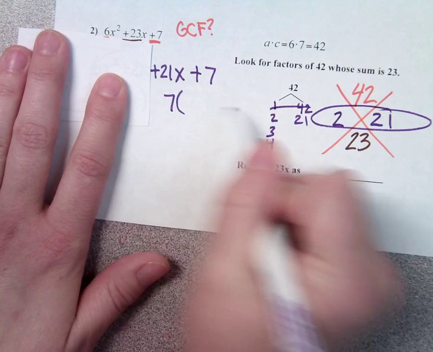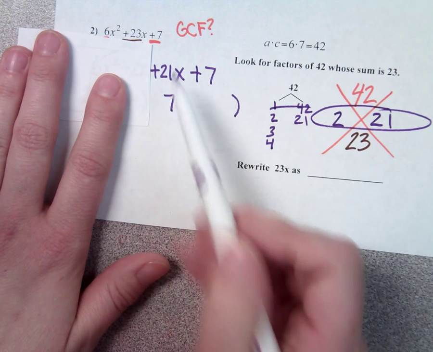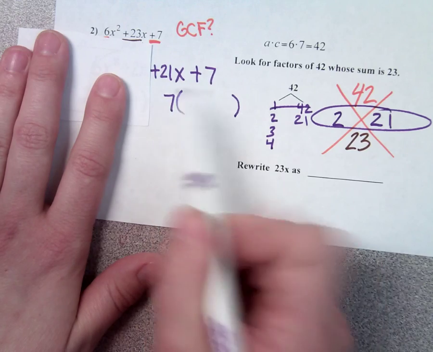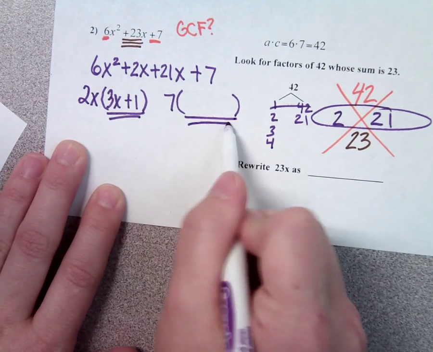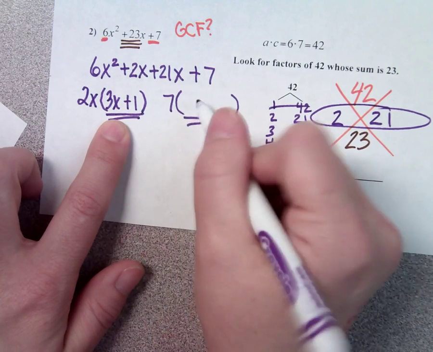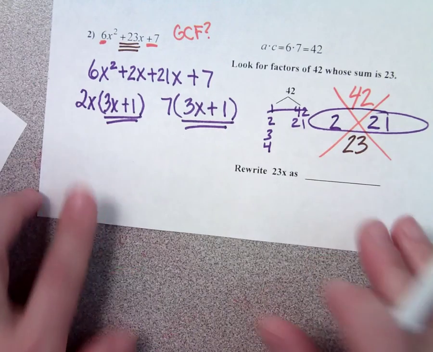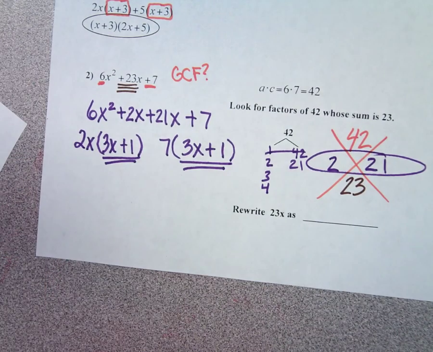Do they both have x's? No, so I'm going to slap down my parentheses. And then I tend to come back and try to figure out if this is a positive 7 or a negative 7 later. But you know how I told you whatever is here should be here? Let's just put it there. Let's just put this 3x plus 1 here, and then take a second and see if it distributes to give us what we wanted. What kind of 7 do you think this is going to have to be?